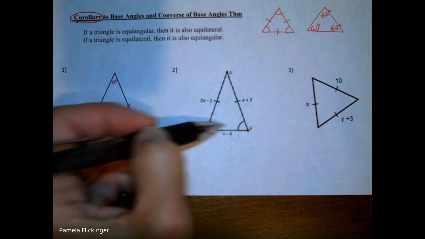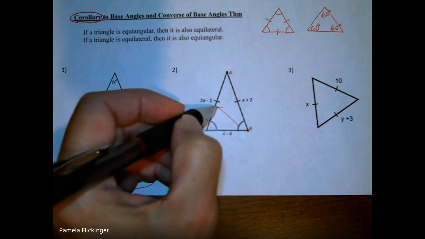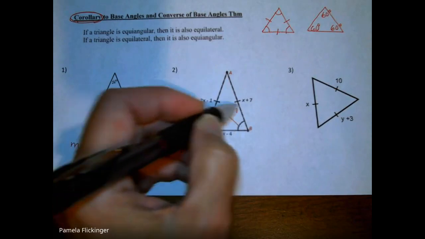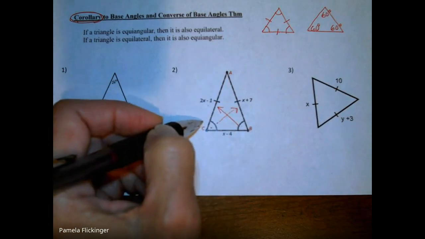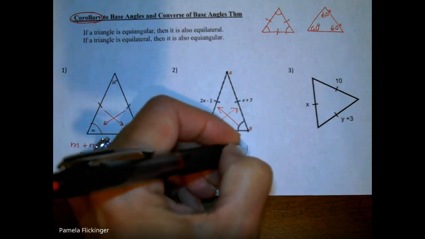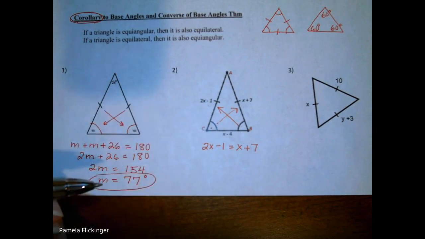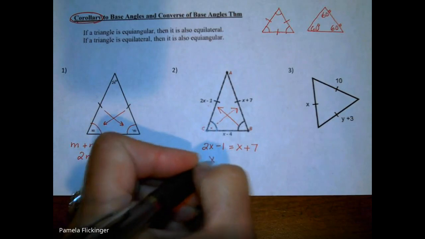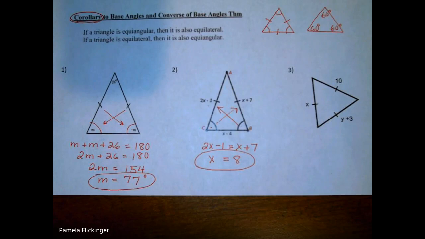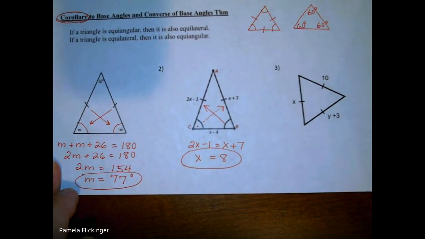So we have to look, and we've got these two angles that are congruent. So only the sides that are opposite those two angles are the ones that are going to be set equal to each other. So all we know is that 2x minus 1 equals x plus 7. So you won't even use the x minus 4 at all. If I solve this, I'm going to get x equals 8. So we want to make sure we grab the correct congruent sides.